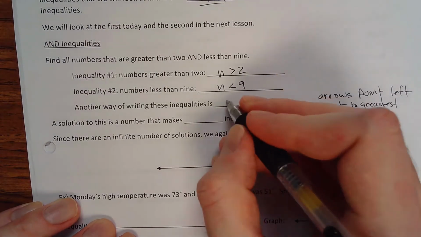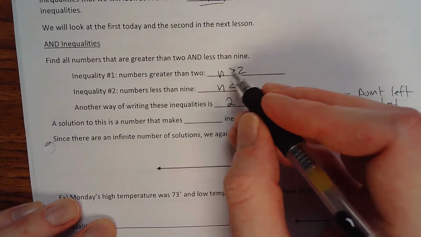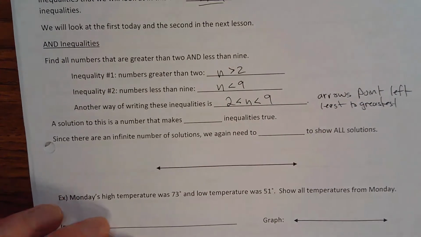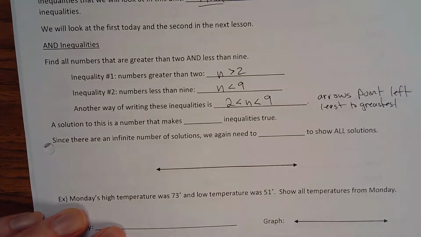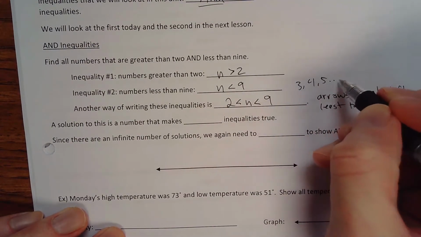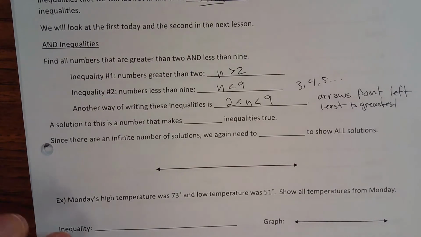So between 2 and 9, 2 is first, 9 is second, and n is larger than 2, but it's less than 9. Okay, so it's all the numbers between 2 and 9 basically. So you're thinking like 3, 4, 5, 6, 7, and obviously all the decimals in between, like 2.5, 3.5, 2.25, all those decimal numbers too.